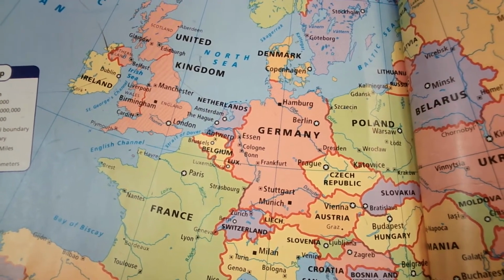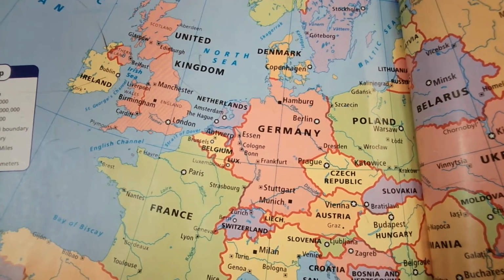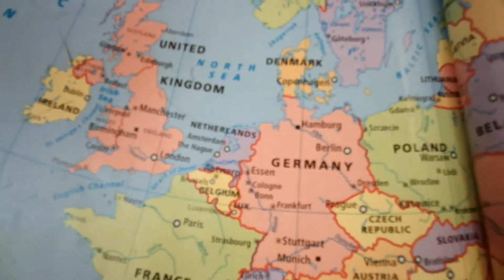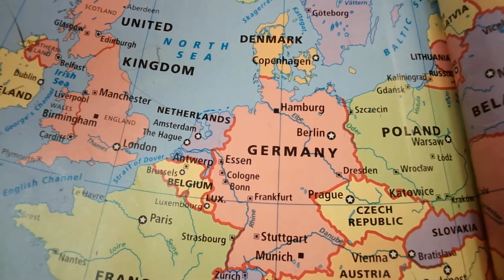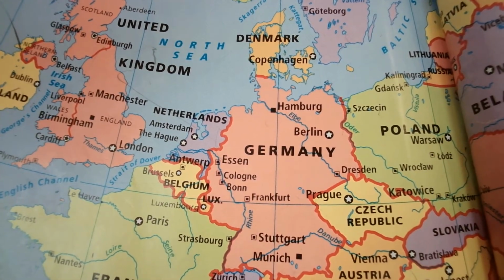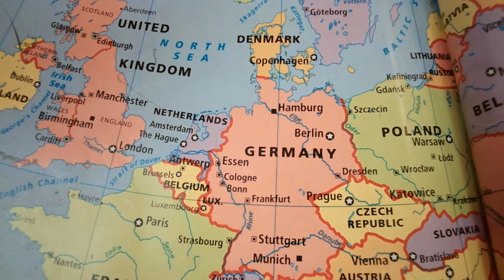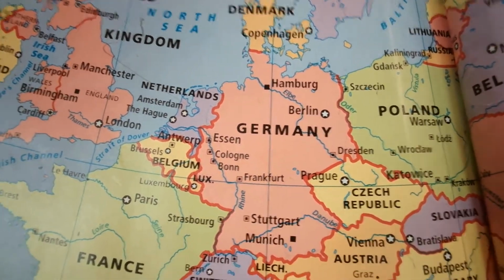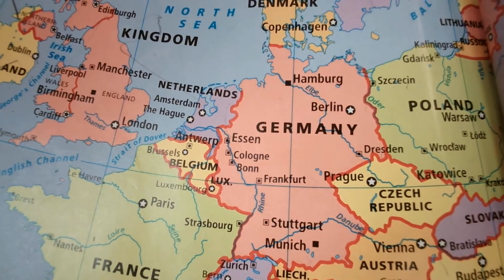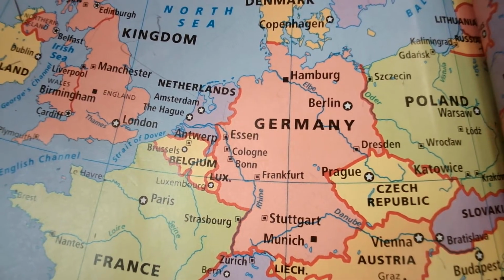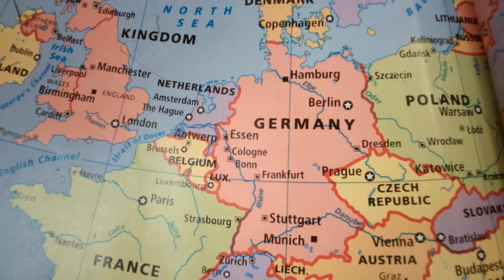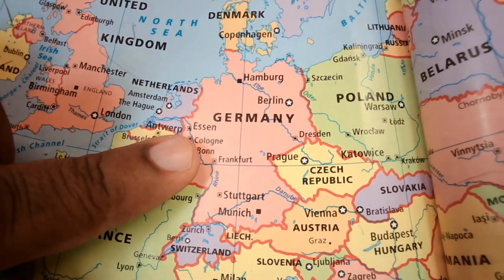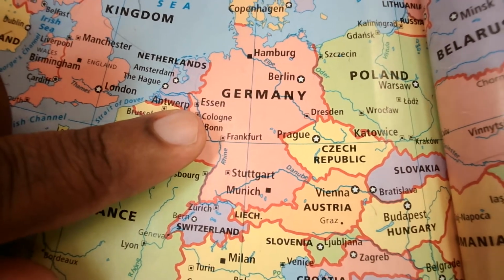Now, what do you see with this political map? Hopefully, let's get a little bit closer. One of the things you notice with Germany, you see the capital, Berlin. Berlin is in the northeast. You see the star next to it. You also hopefully notice, where are a lot of the major cities located in Germany? Well, if you said they're located in the west, you are correct.